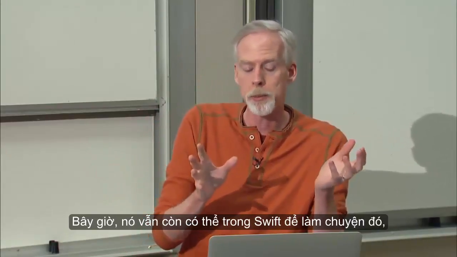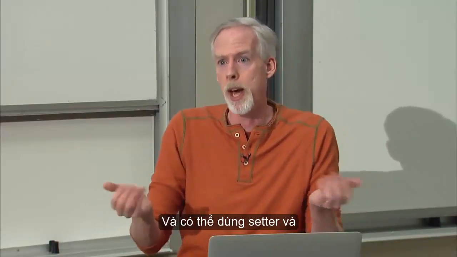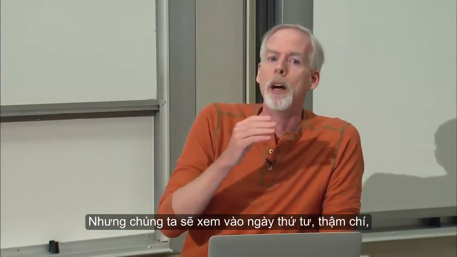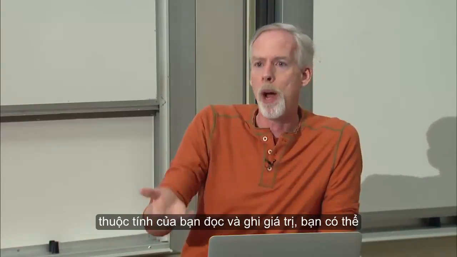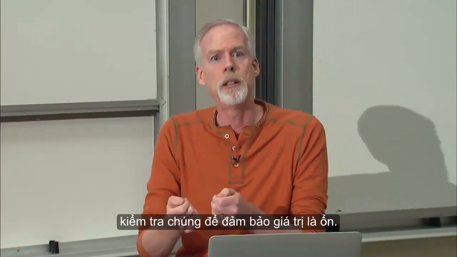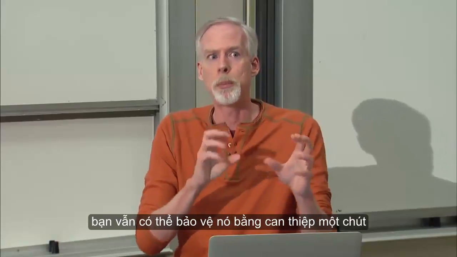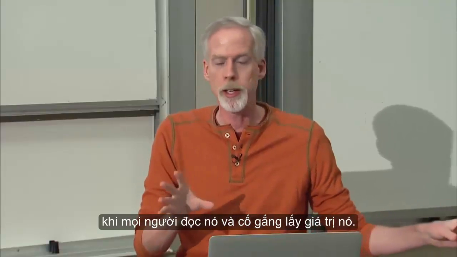Now, it is still possible in Swift to do that because you have computed properties. And those could be setters and getters that are setting private properties. But we're going to see on Wednesday even, I'm going to talk to you a little bit about a way that when your properties get set, you can intervene. You can check them to make sure the value is okay. So if you have a public property, you can still protect it by intervening a little bit when people set it or try and get it. So it is possible to still have some protection there. We'll see that.